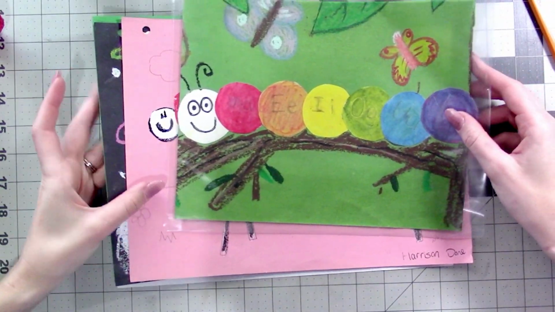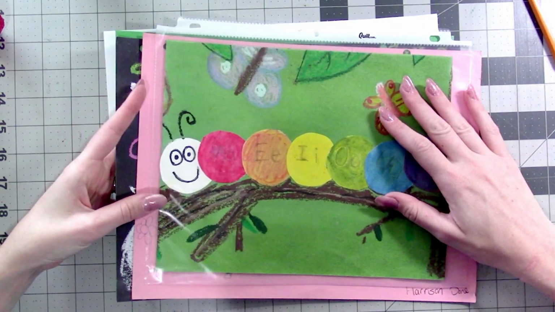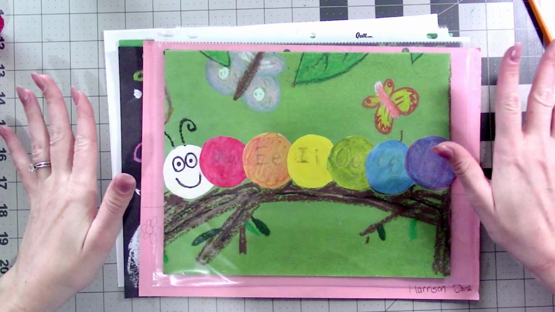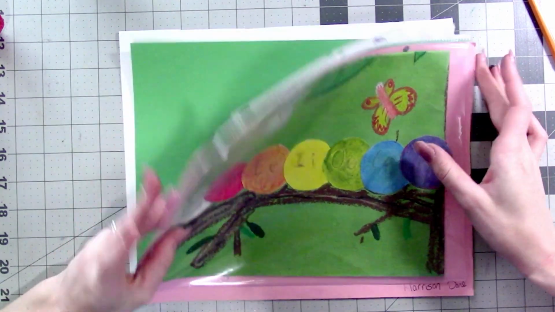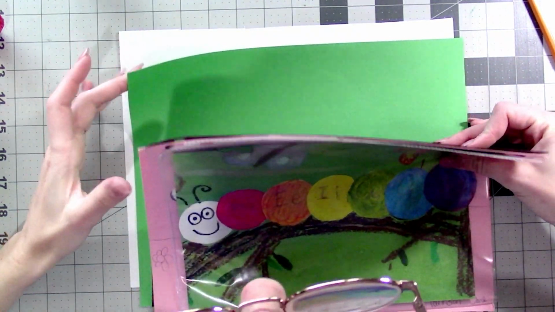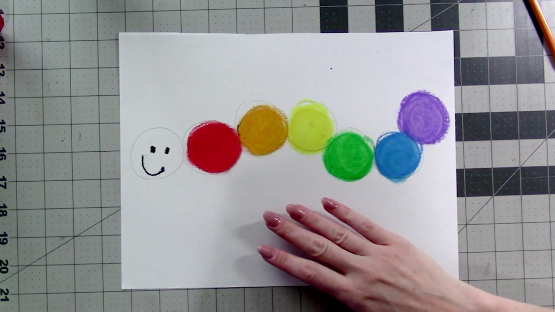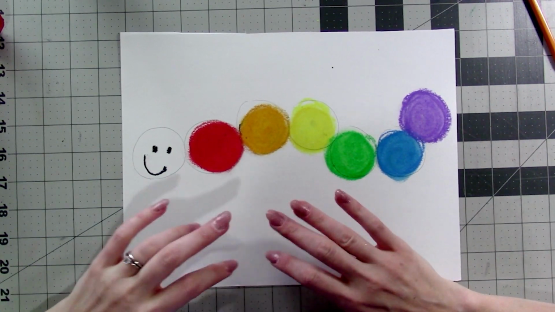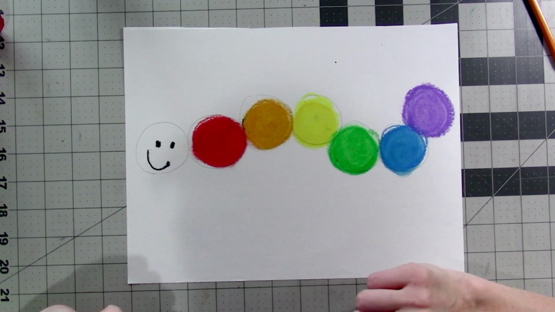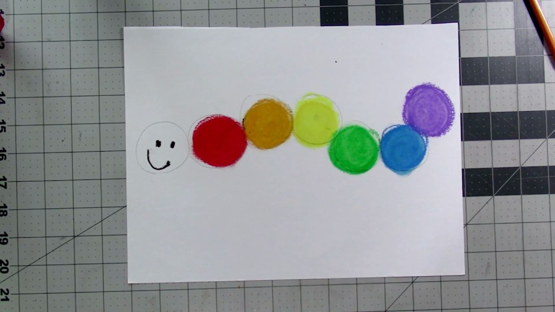So the first thing that we are going to do is actually pause the video and learn about the word landscape. Okay, so now that we've learned about the word landscape, we are going to go ahead and get started with cutting out our caterpillar. So if you were the puppy dog, you can go ahead and get the scissors out for your table.